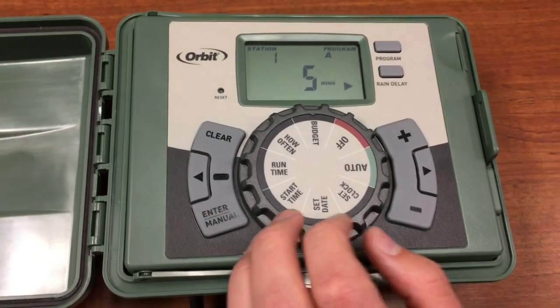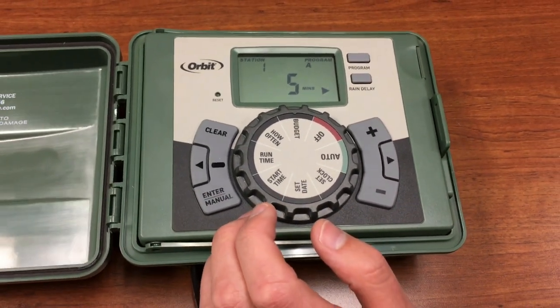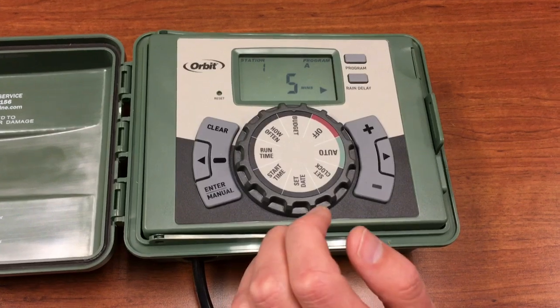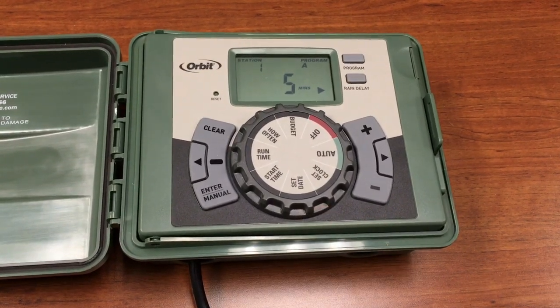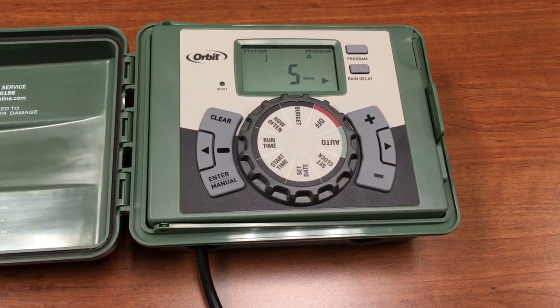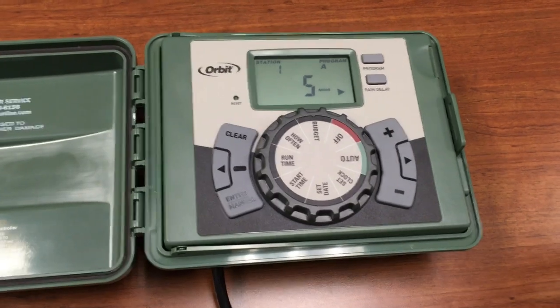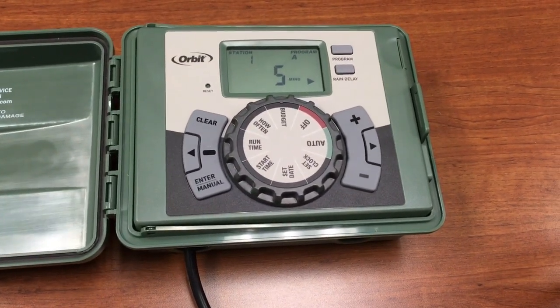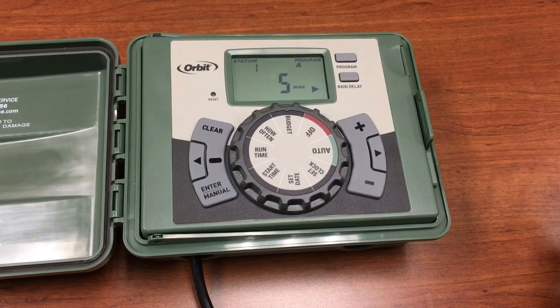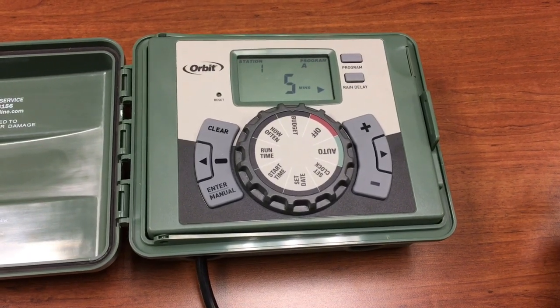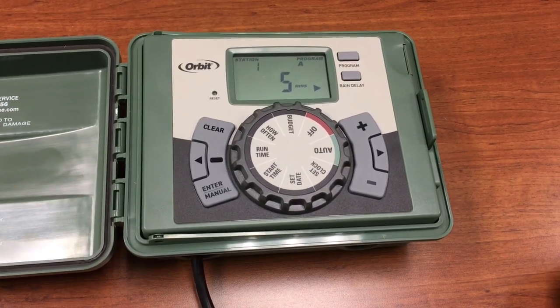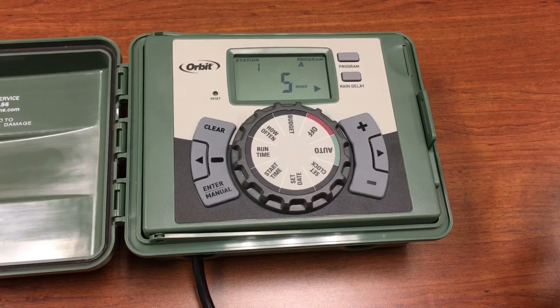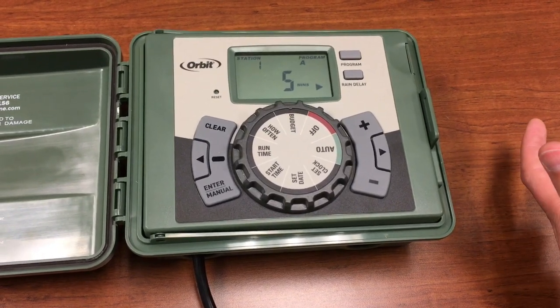Now, the reason I have multiple start times is because in irrigation, let's say we wanted our lawn to get 20 minutes worth of water. Well, in actuality, for most people's soil, if you run the sprinklers for that long, there's a good chance the soil won't be able to absorb all that water that's put down in a single 20-minute period. And what would result is flooding and runoff, which is just basically wasted water.